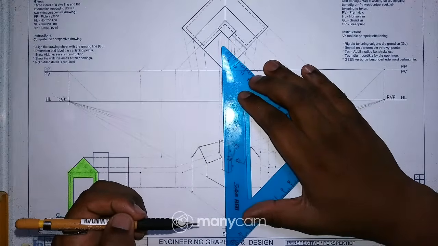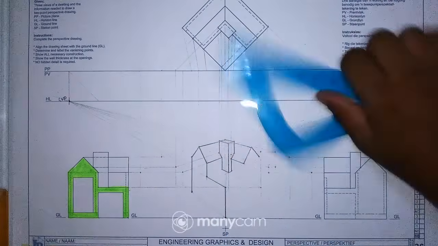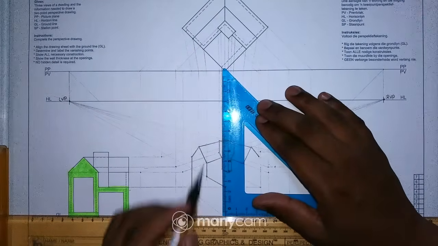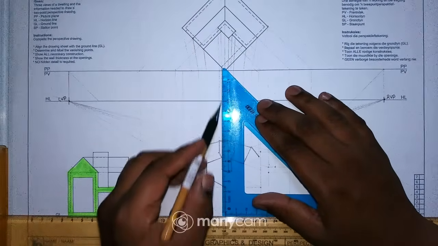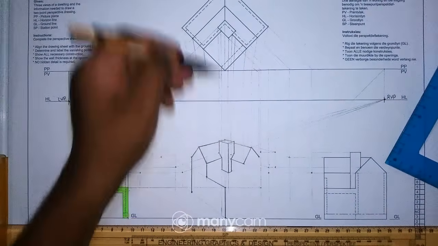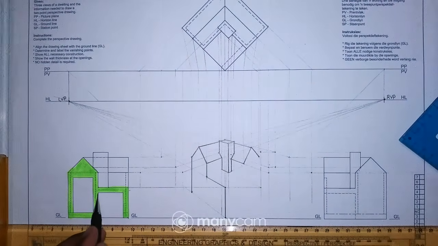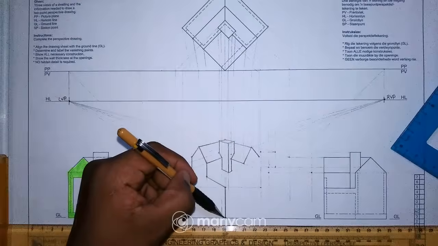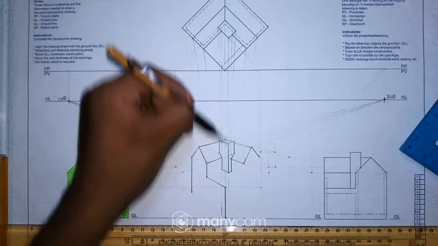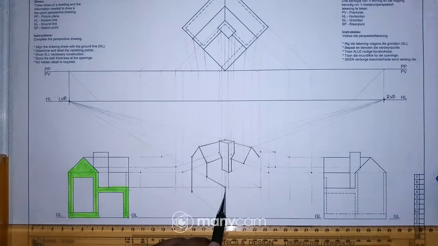So I'll just project the point to the station point, then I draw a vertical line. Okay, that line is right there, right? Okay, so I have that line. So where's the height of the opening? The height is right there, and I'll use this line that is on the picture plane. This is my height line, so I can just project this height of the opening to that point there, or that line.